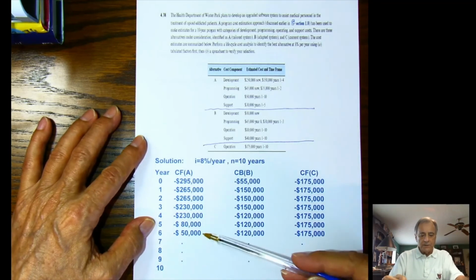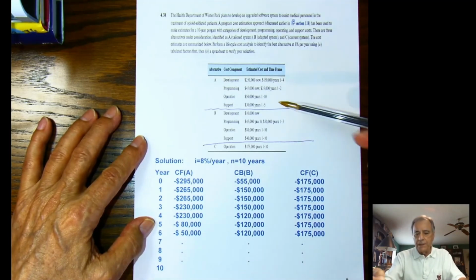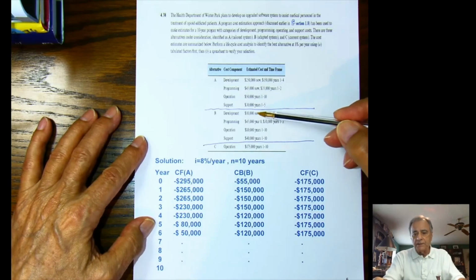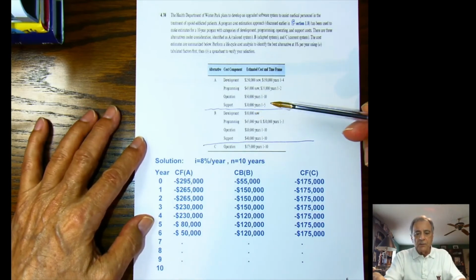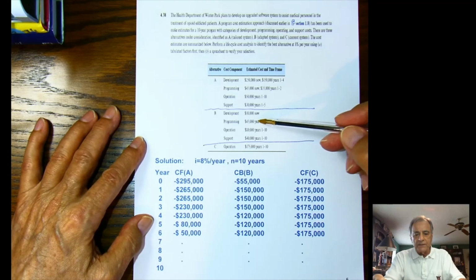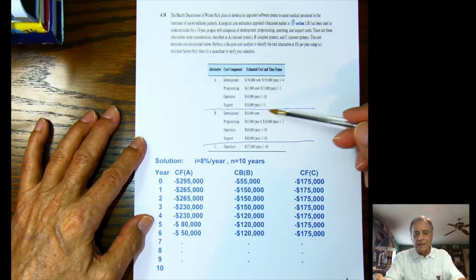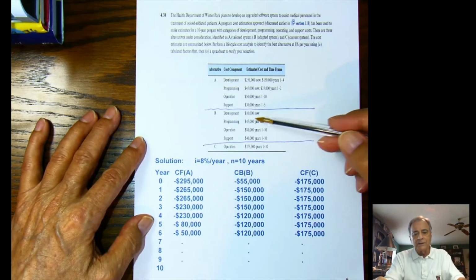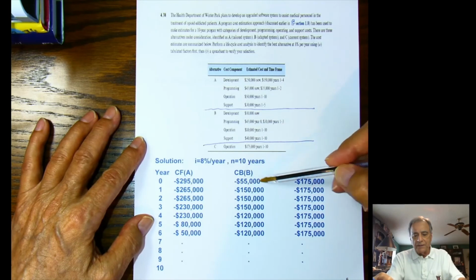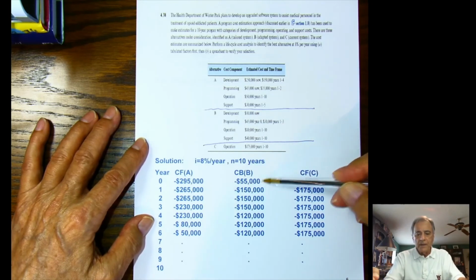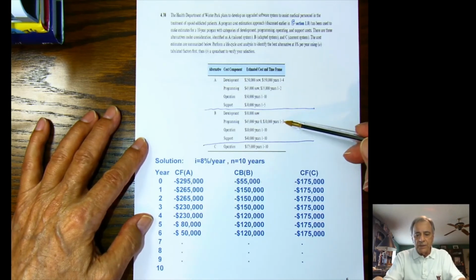So this is A. For B, we have 10,000 now cost, and we also have 45,000 during year 0, which is essentially we put it at the end of year 0, which is now. So that's a $55,000 now. So that's minus 55 here. And then in years 1 through 3, we got 30.